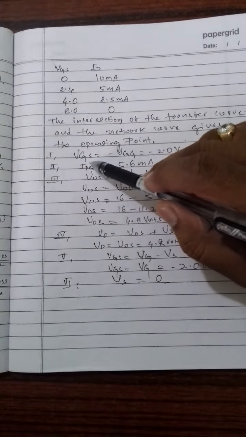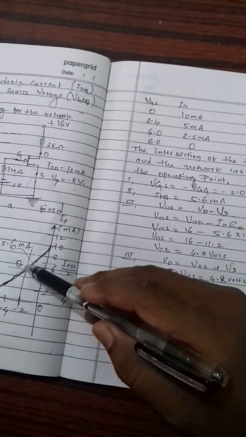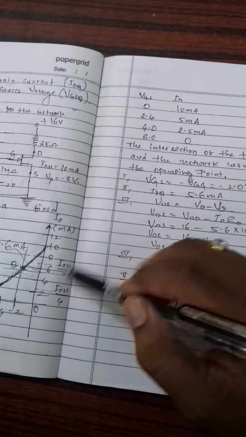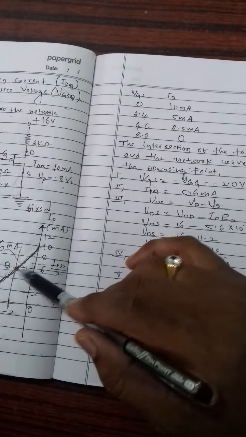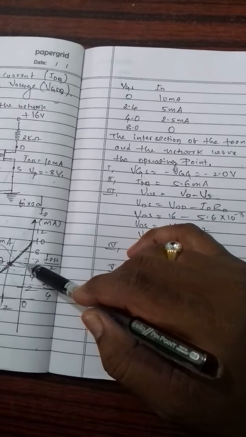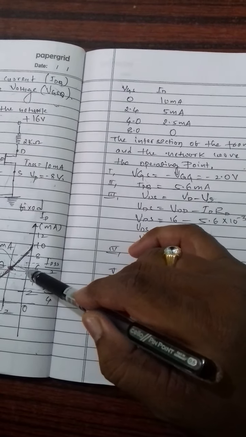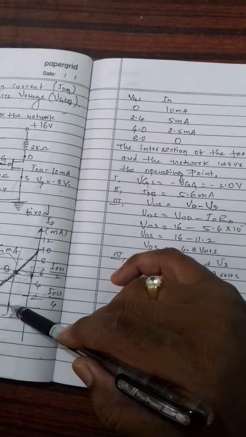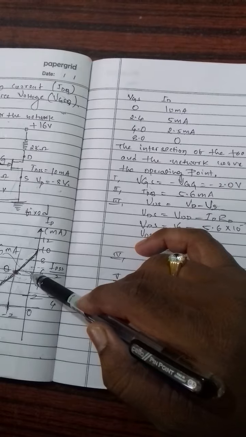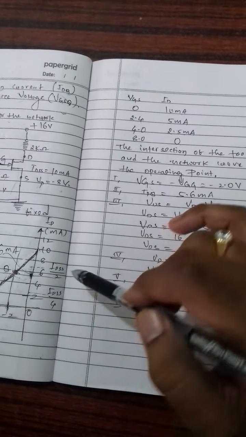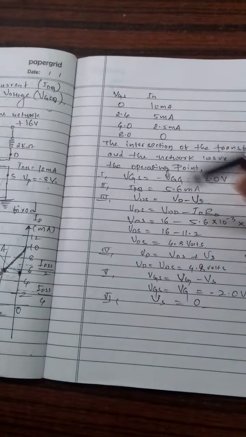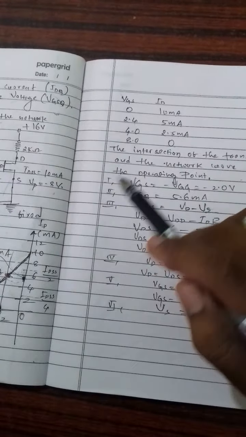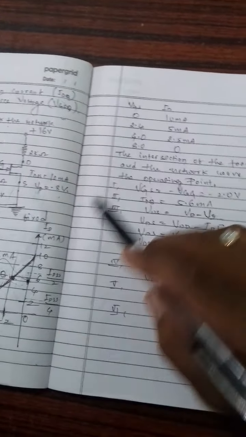Now from that point, if horizontal and vertical lines are drawn, they intersect the VGS axis and the ID axis at two points. Those give IDQ and VGSQ, the quiescent values of the gate to source voltage and the drain current.